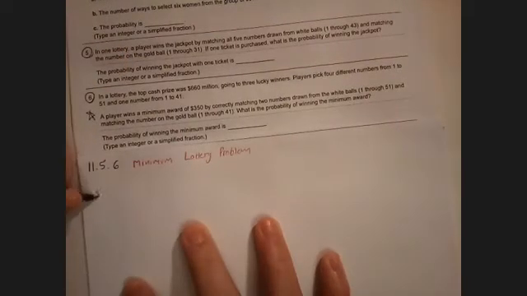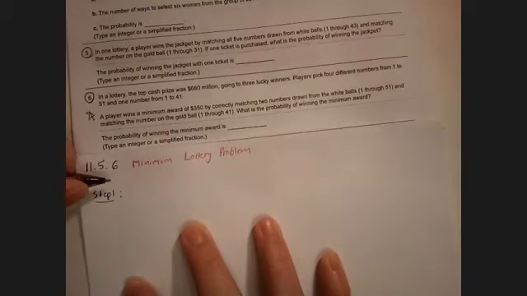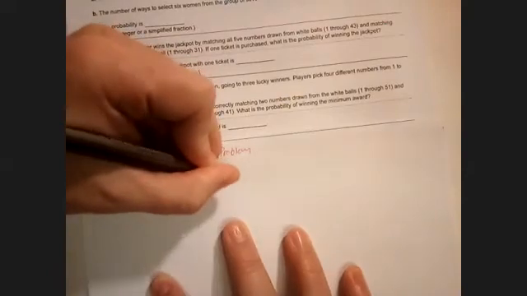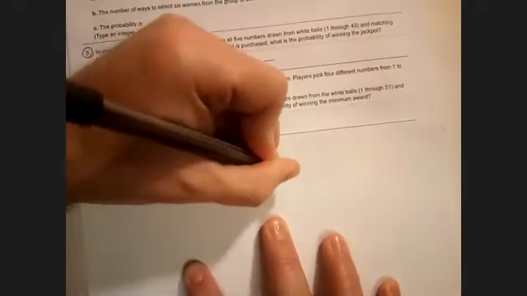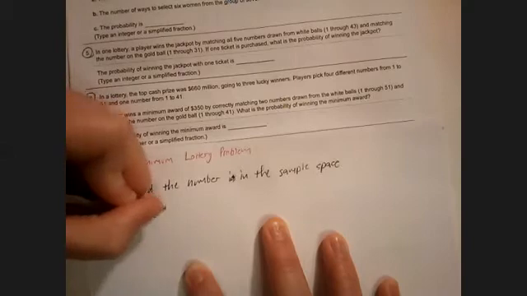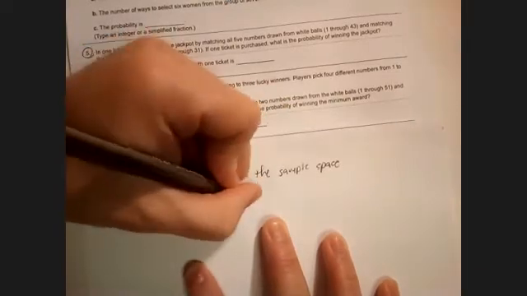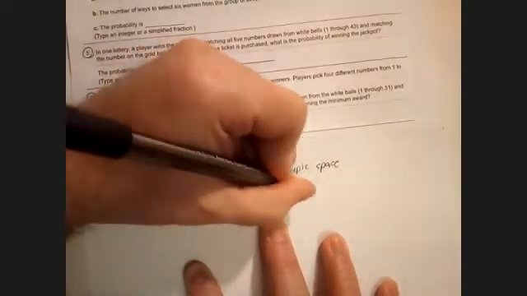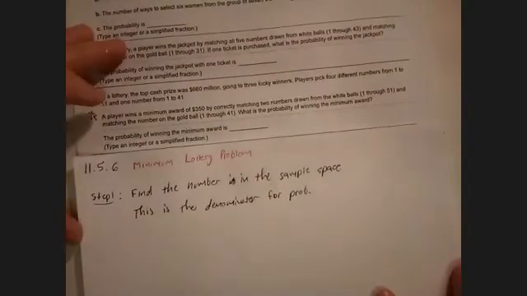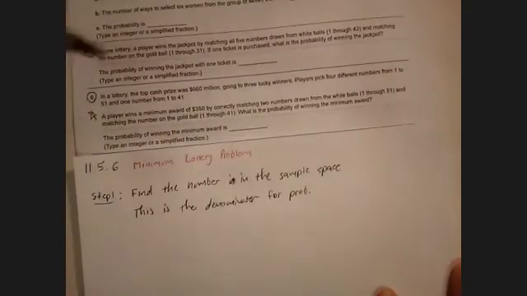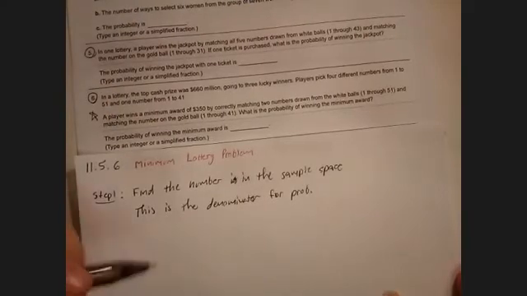So the first thing I've got to do is find the number in the sample space. This is the number in the bottom, the denominator of the probability. Okay, so that's the first thing. So that's this game where we pick 4 numbers, 1 through 51, and 1 number, 1 through 41. So this is easy. We did it in number 5.